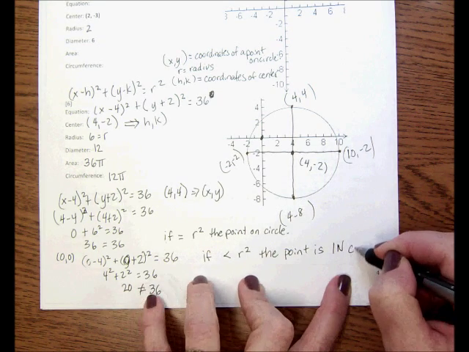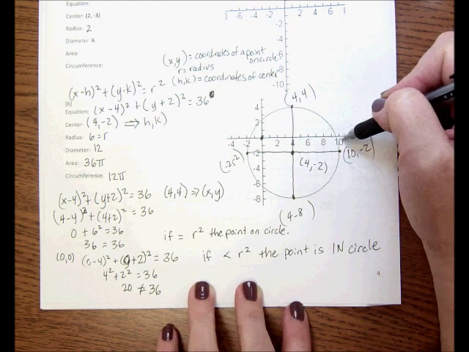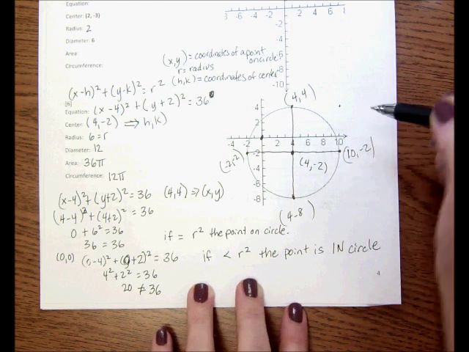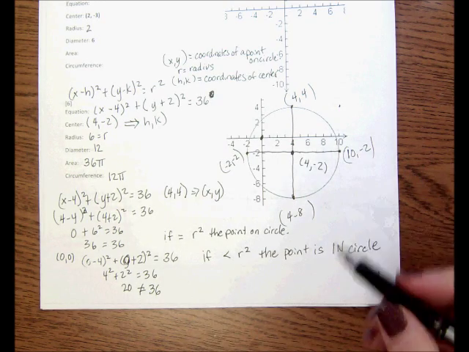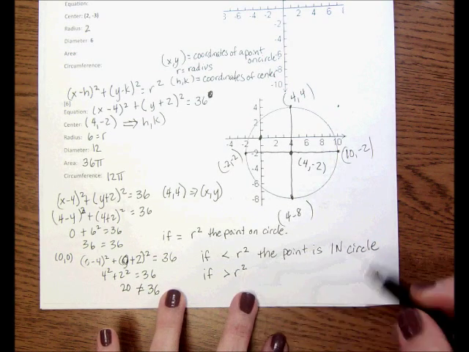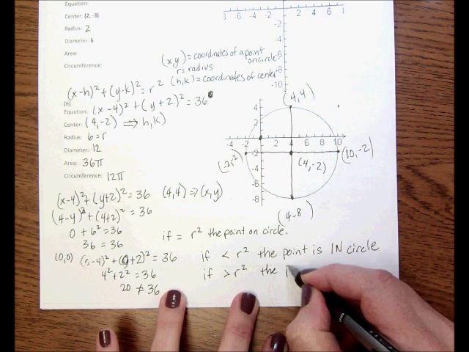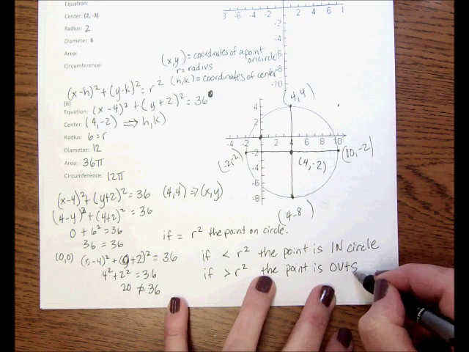Inside the circle. And then later on, and you can do this on your own, if I chose the point 10, 4, I could plug that in for x, y, and it would actually be greater than 36. So if that left side of the equation is greater than r squared, the point is outside the circle.